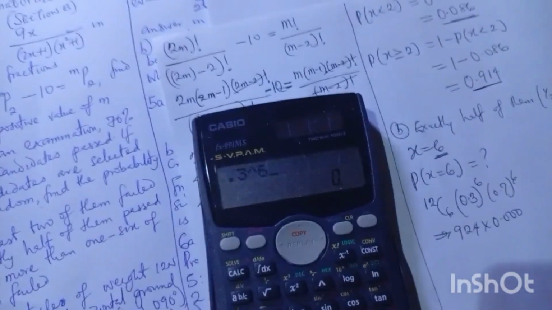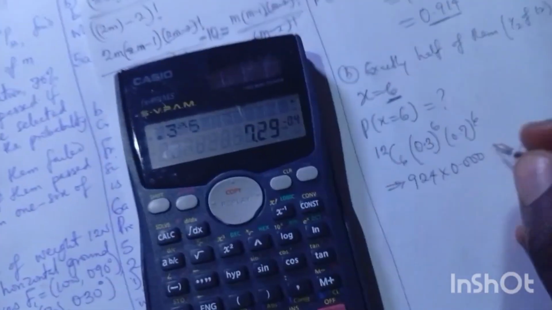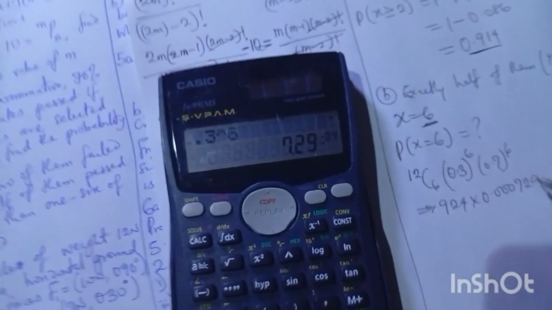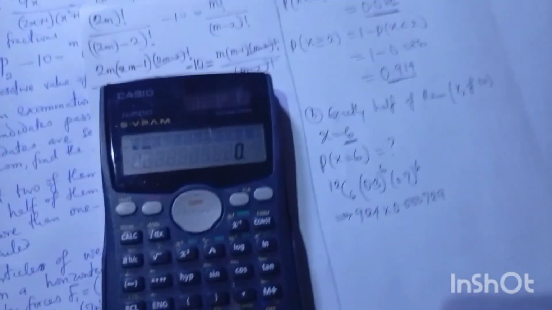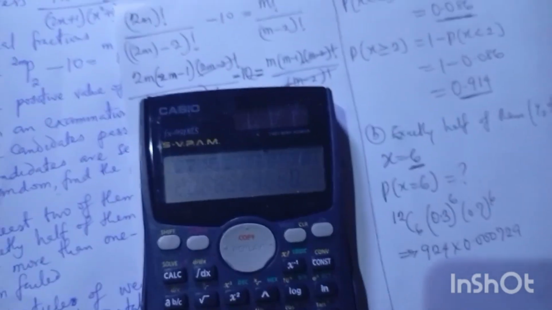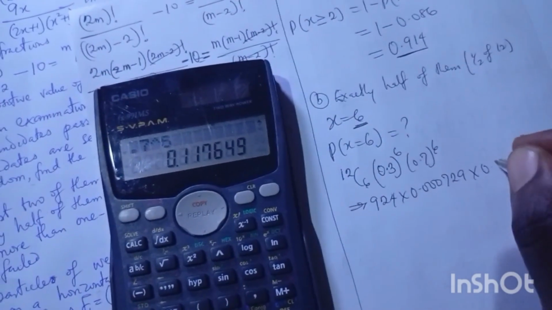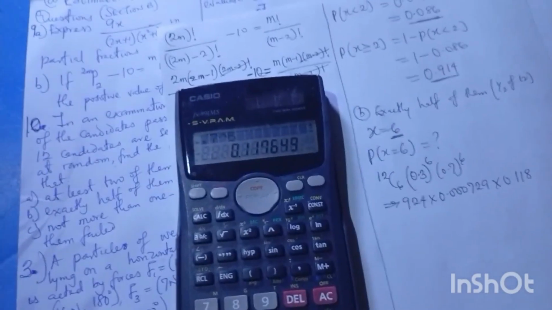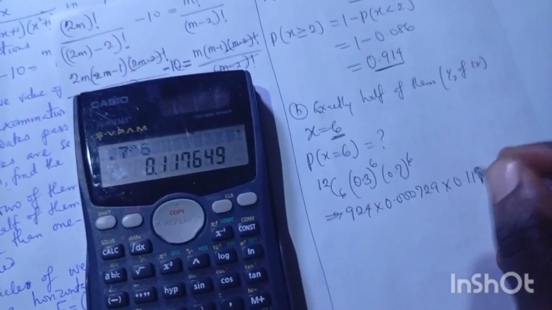0.3 raised to power 6. You also can see 7.29 times 10 raised to power minus 4. I believe you can see that. And the last one, 0.7 raised to power 6 as well. I think I have a number 0.118 to 3 decimal places, or I should leave it at 4 decimal places, anywhere you prefer. Okay, maybe I should leave it at 4 decimal places.